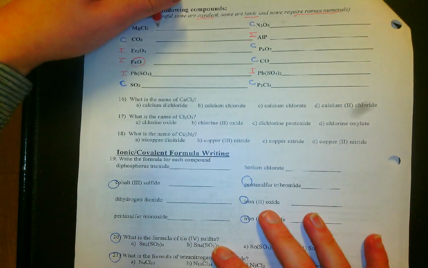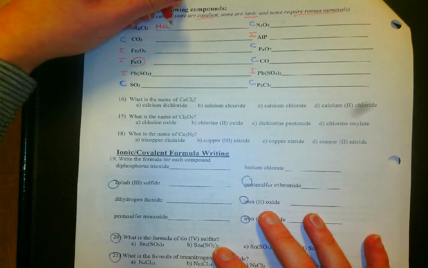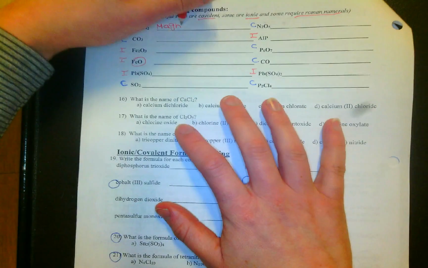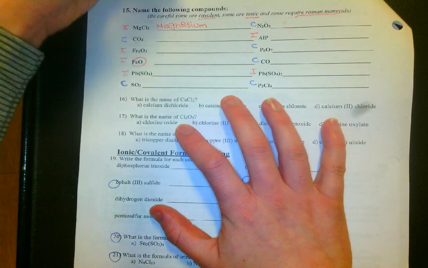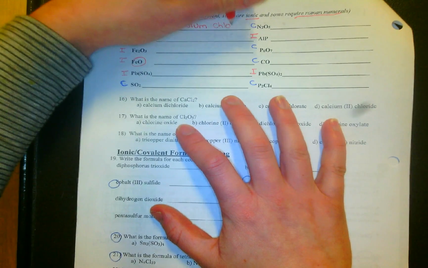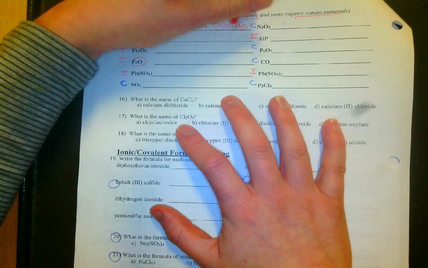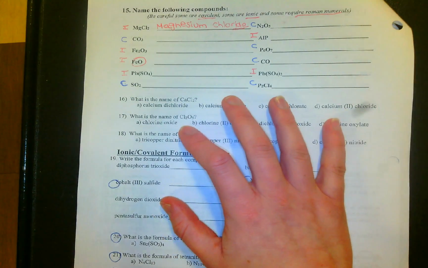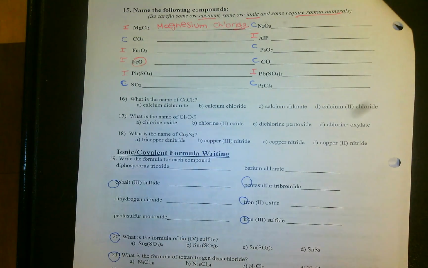So I'm just going to write magnesium chloride. Remember, we always use that IDE ending, whether it is ionic or covalent. That is the ending unless it's a polyatomic ion.